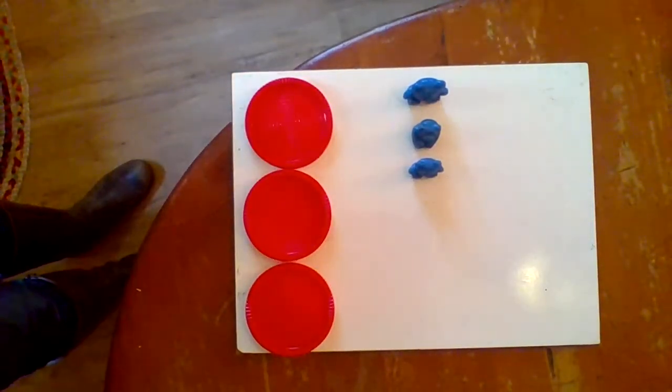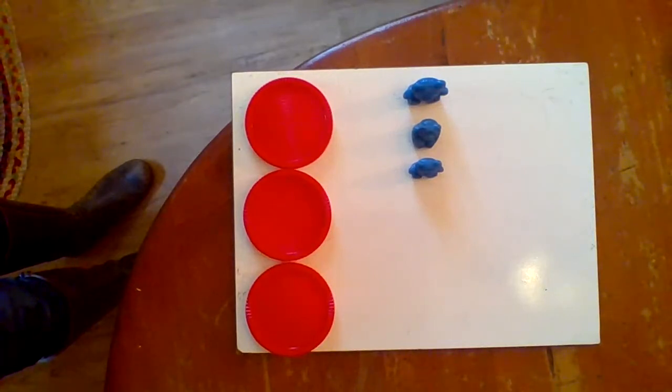Kindergarten, this is Miss Hartman, and today we're going to be talking about greater than, less than, and equal to. And we're going to also be finding objects in our house, and we're going to be showing how we can show greater than or less than using drawings.